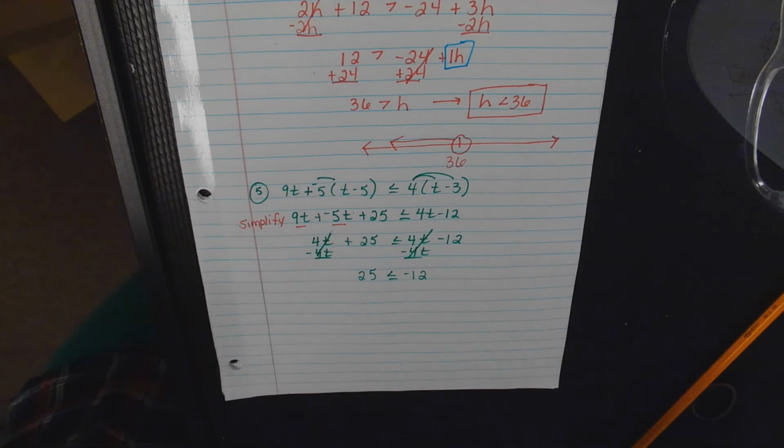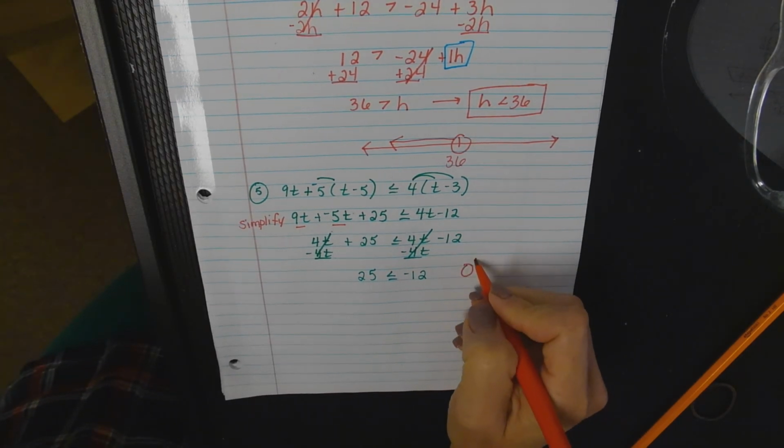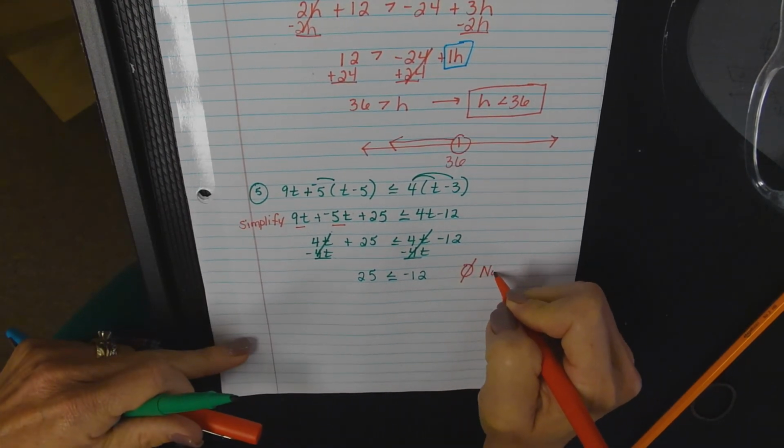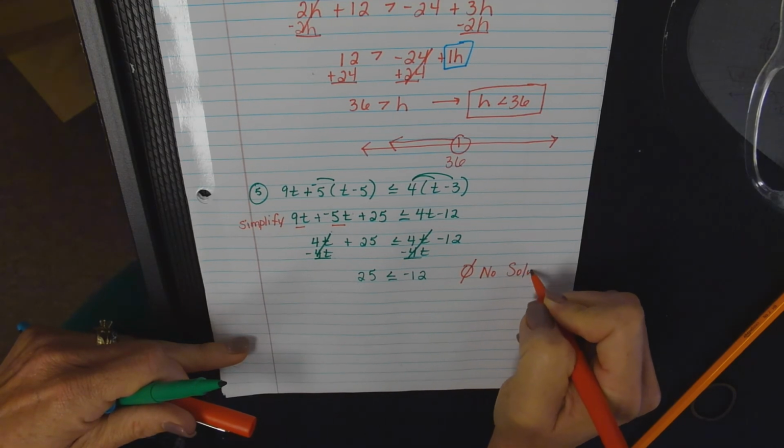That is a false statement. Okay, that is, 25 is never less than negative 12. So if this is a false statement, your answer here would be no solution.